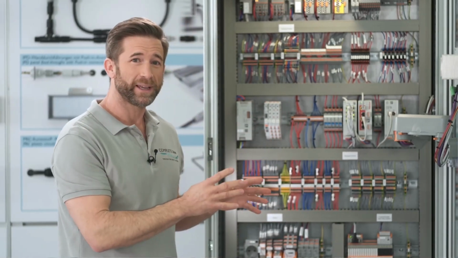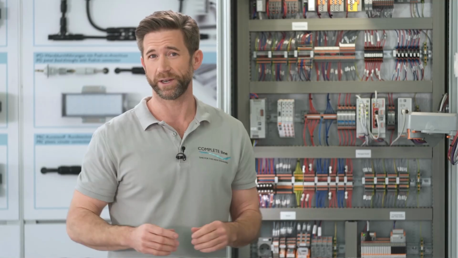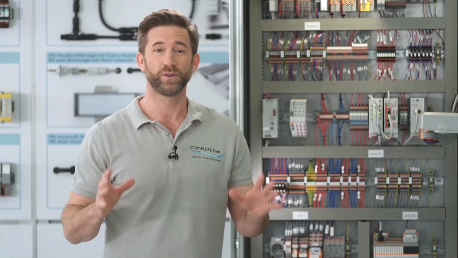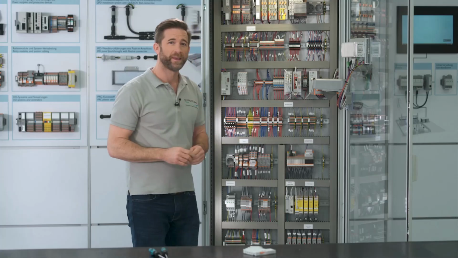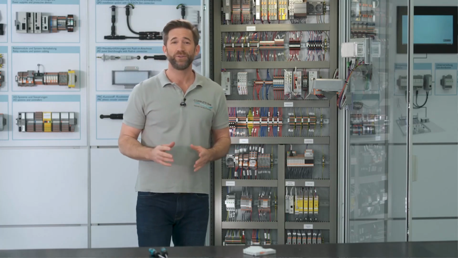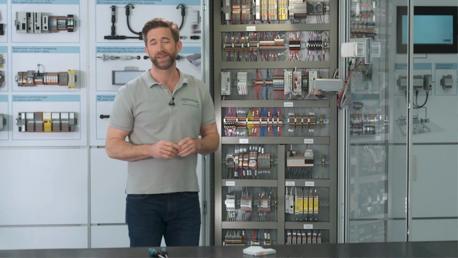All modules are directly supplied by plugging them onto the current rail, and no further accessories are required. All of this happens tool-free. Even the wiring, thanks to push-in connection. And by the way, have you noticed how compact and space-saving CAPAROC is?